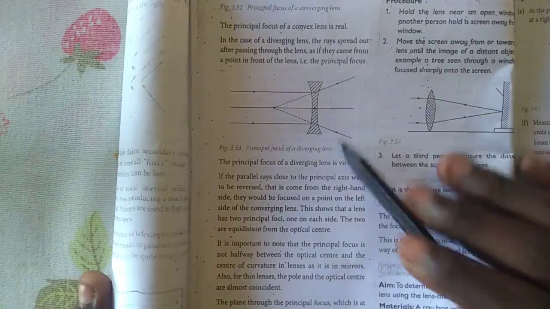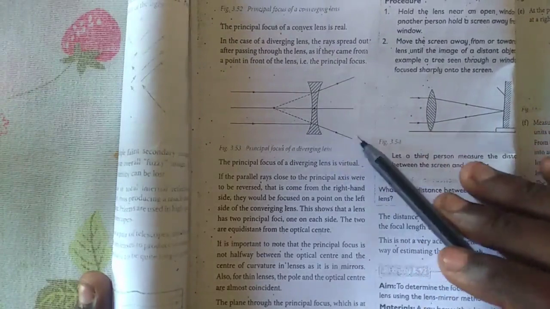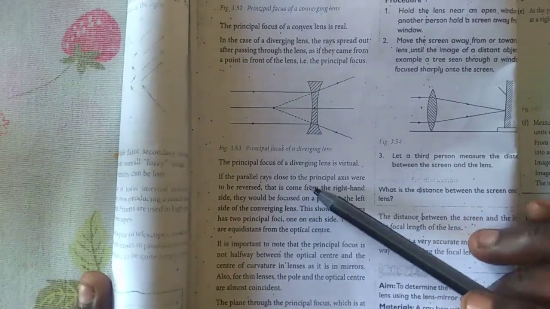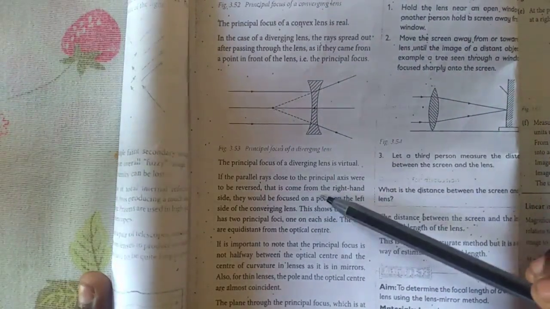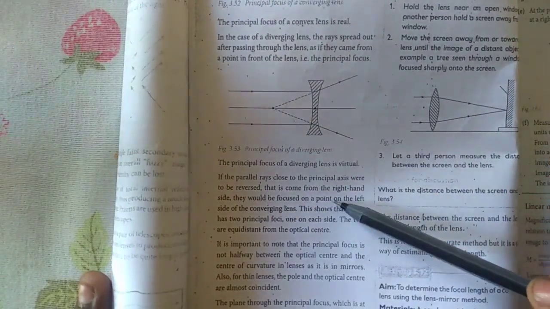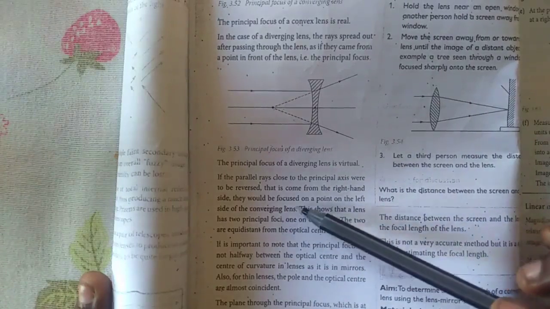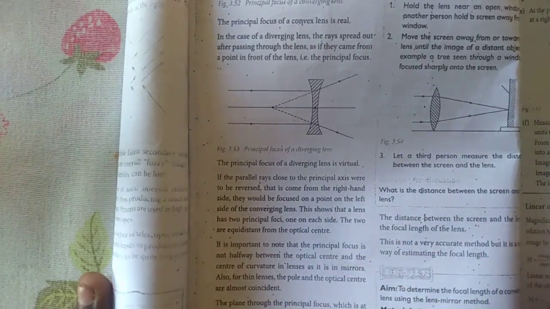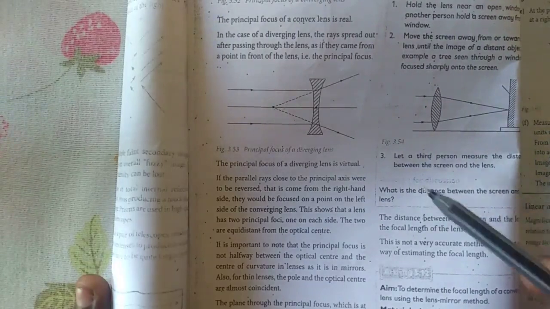Unaona? Kama rays zilizotoka huku zingekuwa incident pale, manake zingeenda kuconverge pale. If the parallel rays close to the principal axis were to be reversed, that is come from the right hand side, they would be focused on a point on the left side of the converging lens. This shows that a lens has two principal foci.